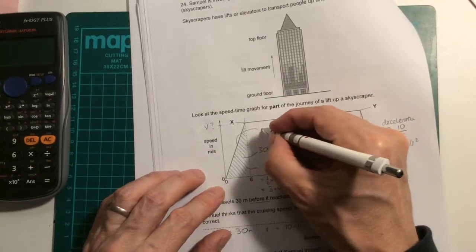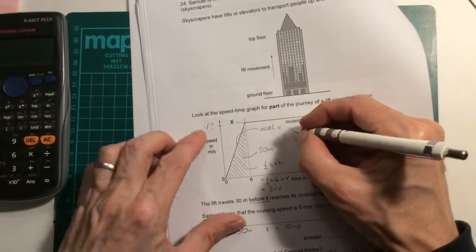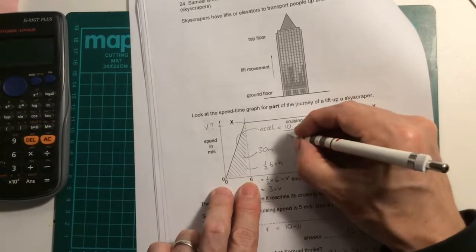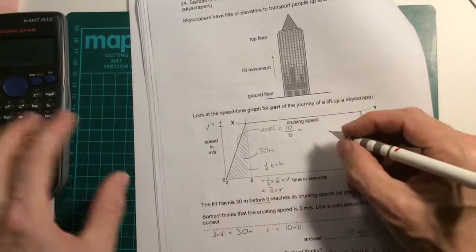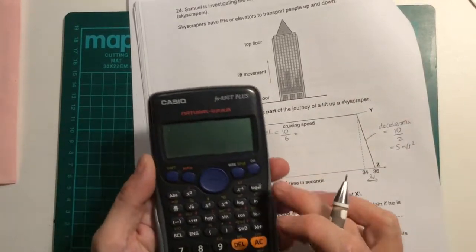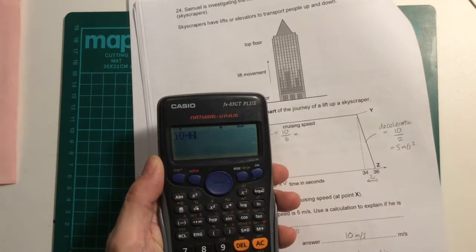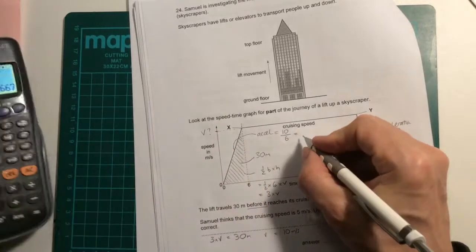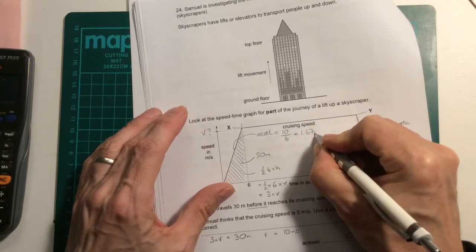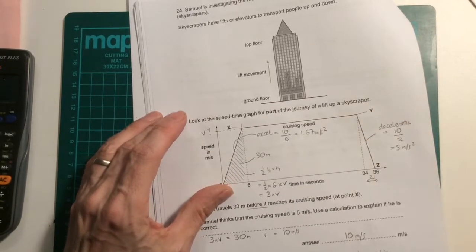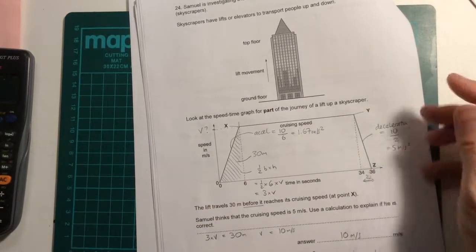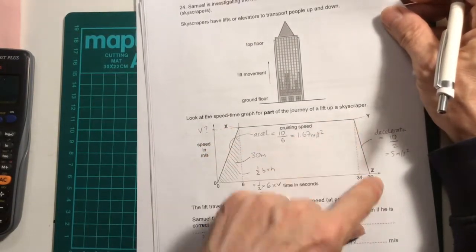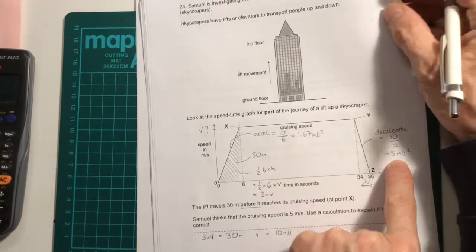Here the acceleration is the change in velocity from 0 to 10, so that's 10, divided by the time, which is 6. So that is 10 divided by 6. 10 divided by 6 is 1.67. So 1.67 meters per second squared. So between 0 and X, it's accelerating at this. Between Y and Z, it's decelerating at this.